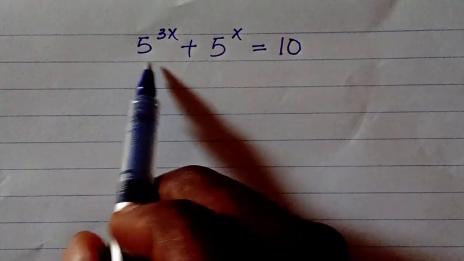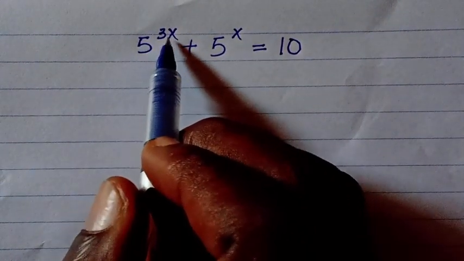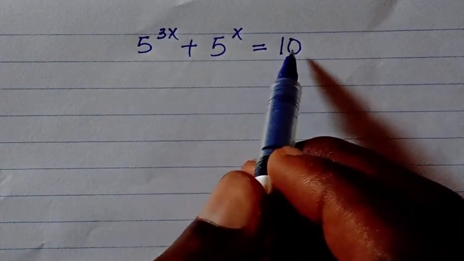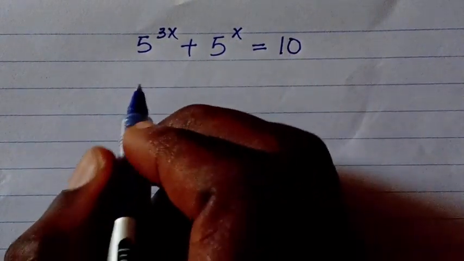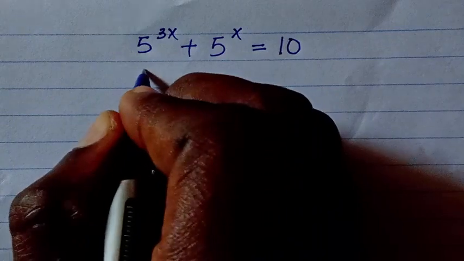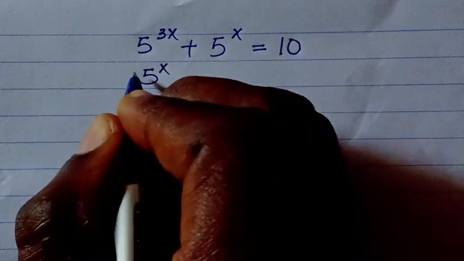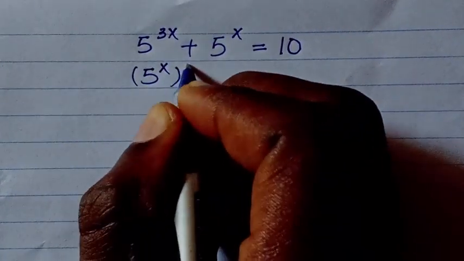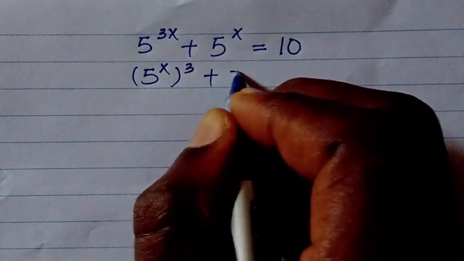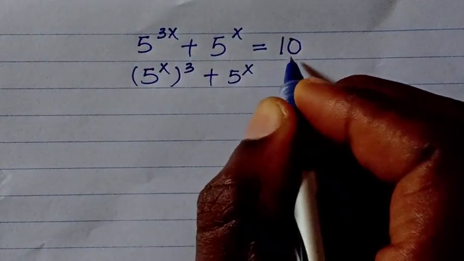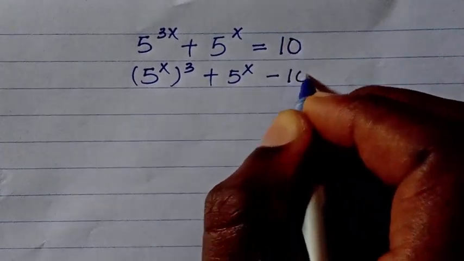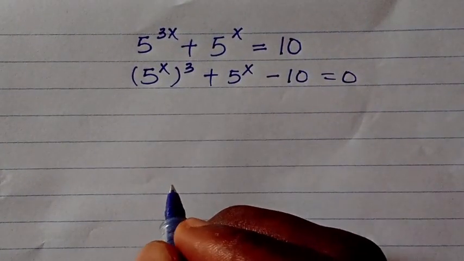We want to find the value of x in this problem, given that 5 to the power of 3x plus 5 to the power of x equals 10. To solve this, we can write this as (5 to the power of x) all raised to the power of 3, plus 5 to the power of x. So let's take 10 here. We have minus 10 equals 0.